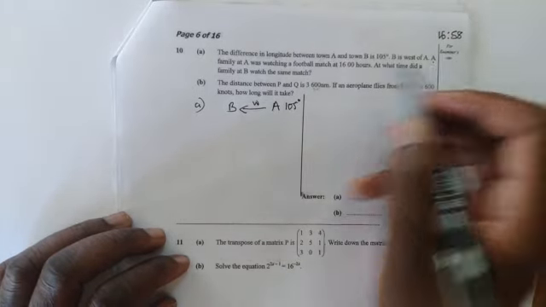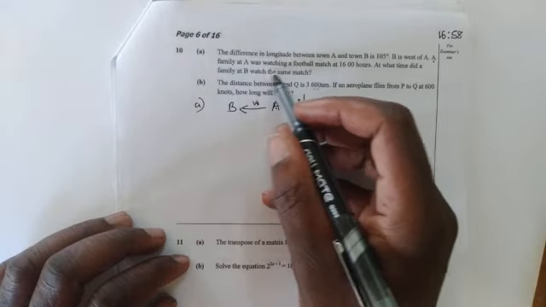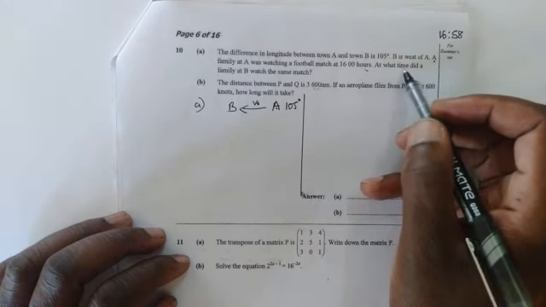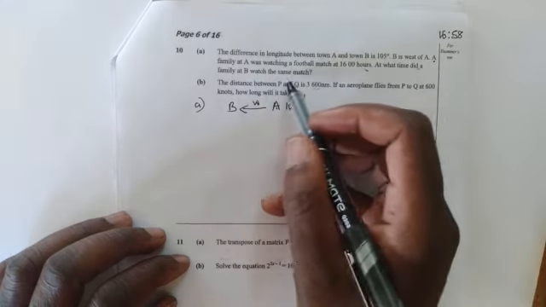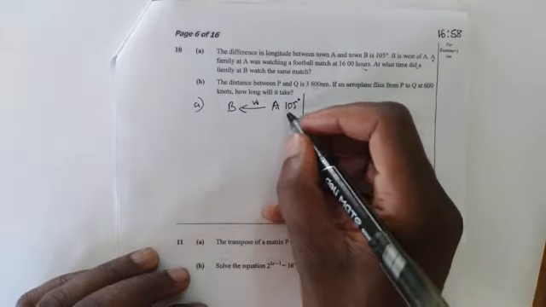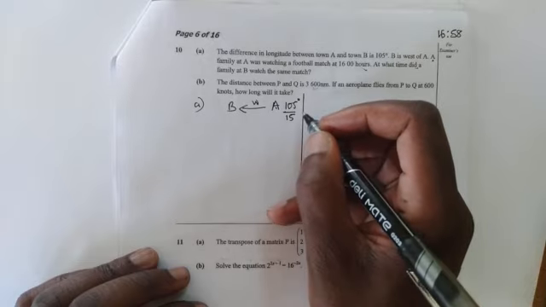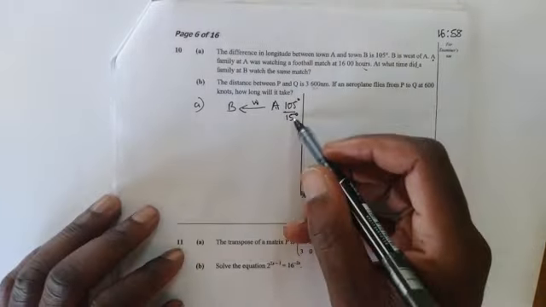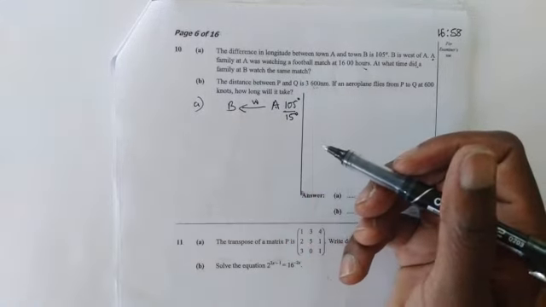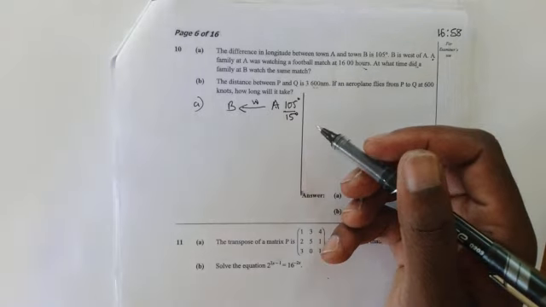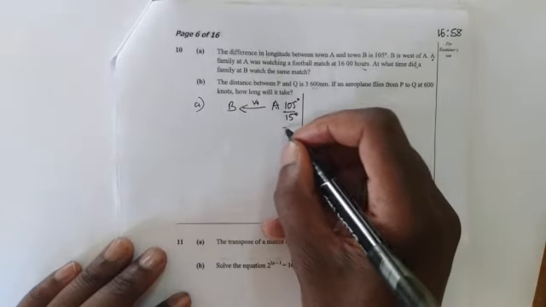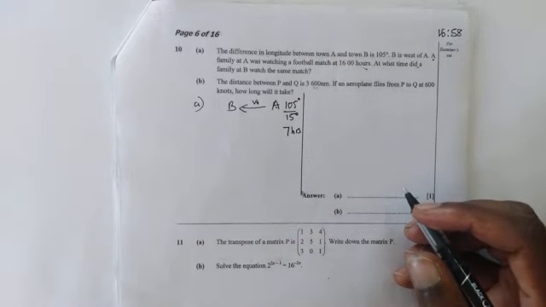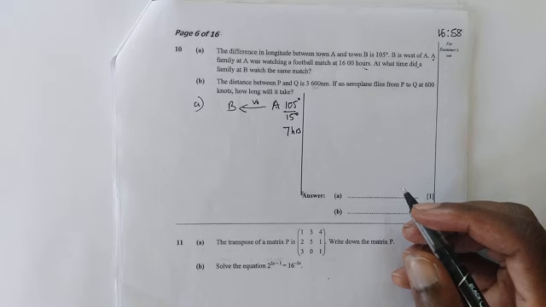A family at A was watching a football match at 16 hours. What time did a family at B watch the same match? So we need first to convert this one into hours, to find the difference in time between these two places. When you convert this one, you are going to get 7 hours. So these two places have 7 hours difference in time, okay?